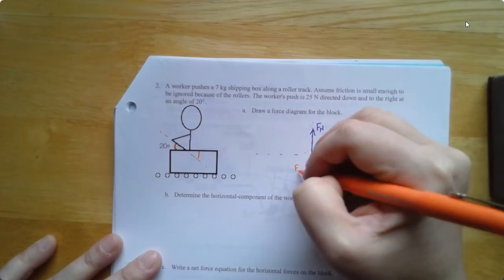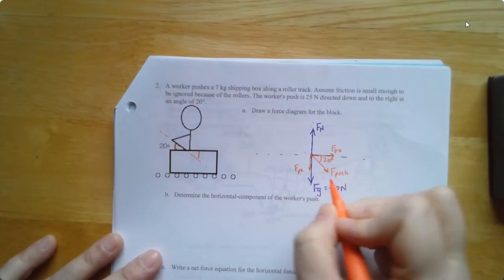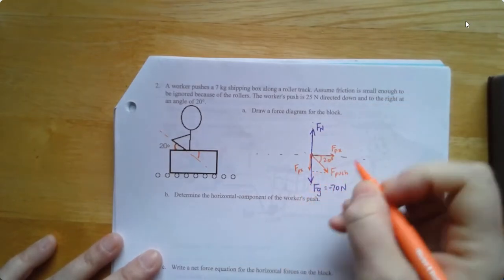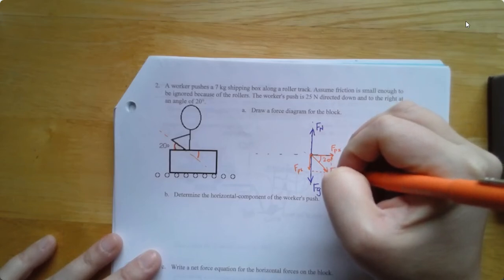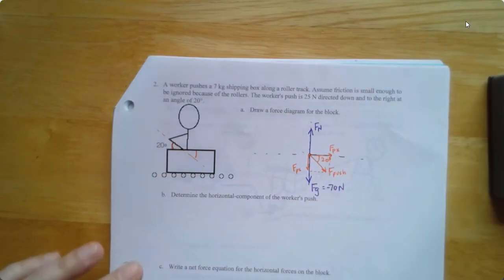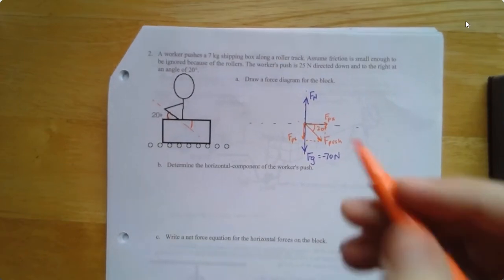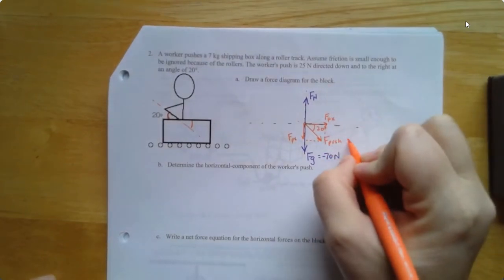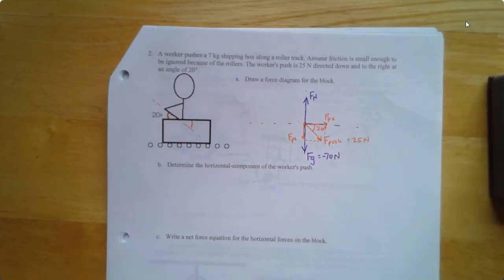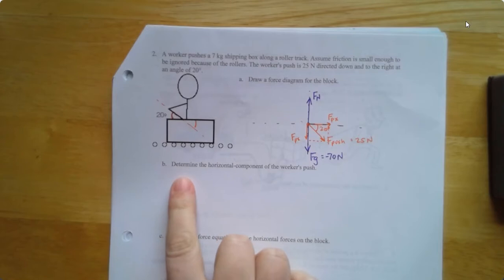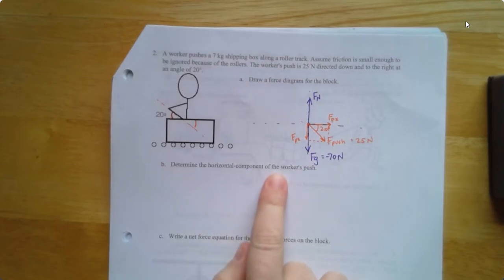And the way that we come up with those, just like we have in the past, is if we imagine that there's a rectangle with our vector as the diagonal, and then the sides that lay on the axes are going to be the vertical and horizontal components of that push. So there's our diagram so far. Oh, we also know that this push is 25 newtons of force. There we go.